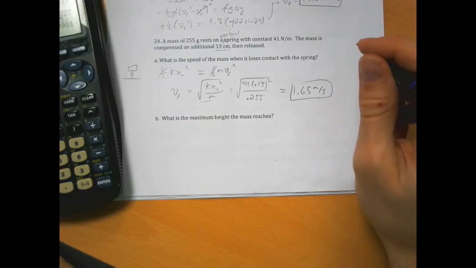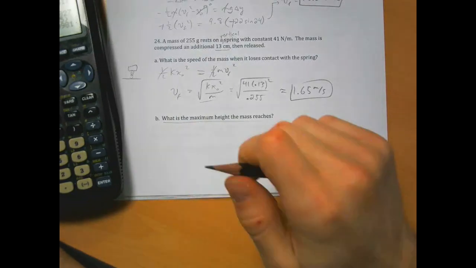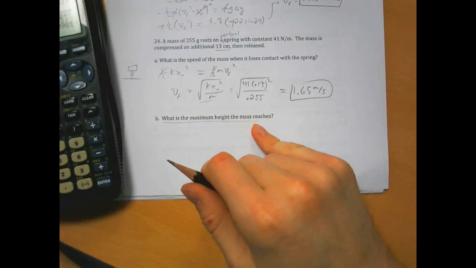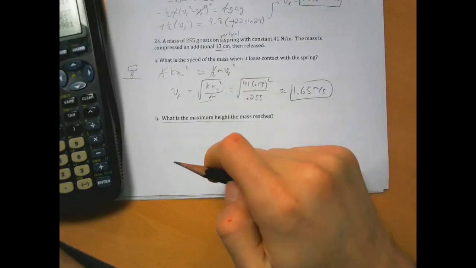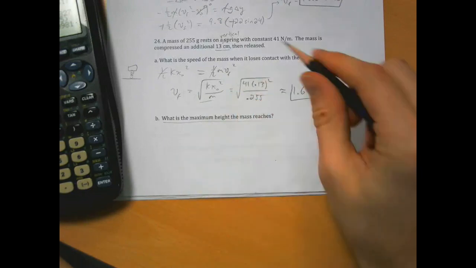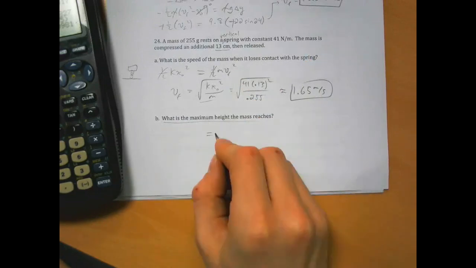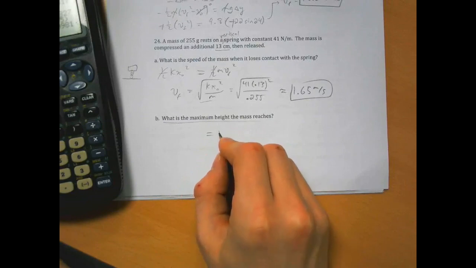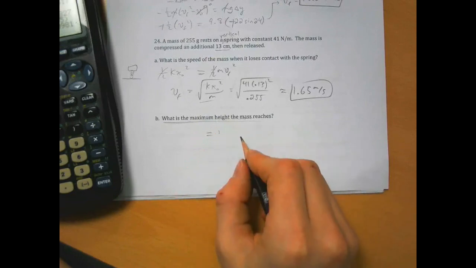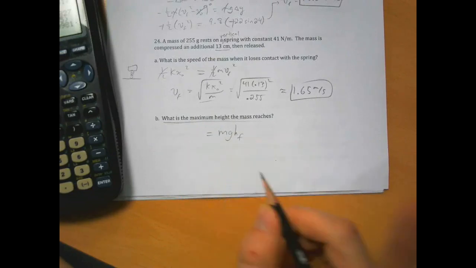Yep. All right, what is the maximum height the mass reaches? Well, first off, what is this going to be relative to? Equilibrium of the mass spring system, because that's the only reference point we're given. So, again, what kind of energy are we going to wind up with then? What kind of energy are we going to end up with at the maximum height? What kind? Just gravitational potential. It won't be touching the spring anymore.